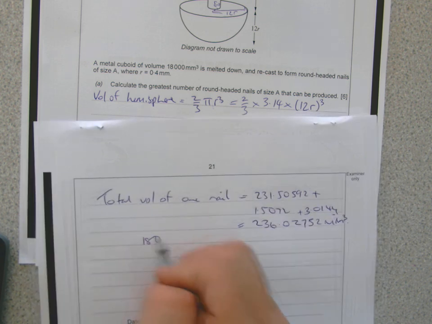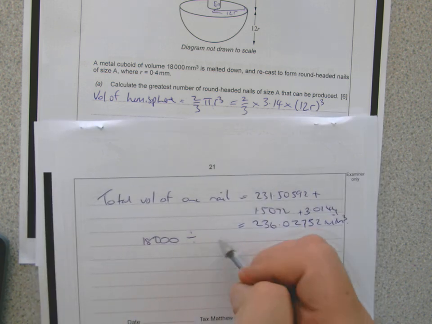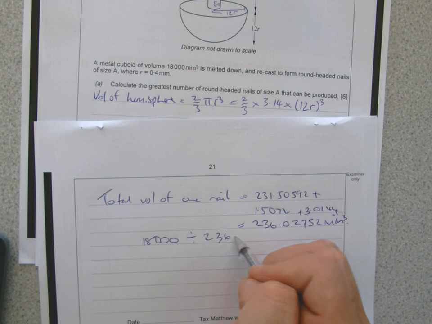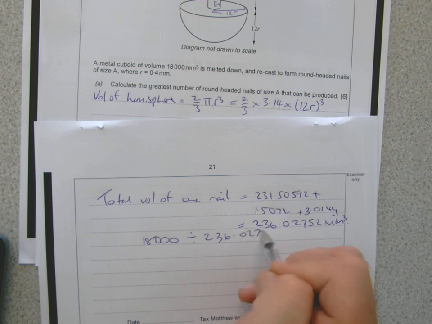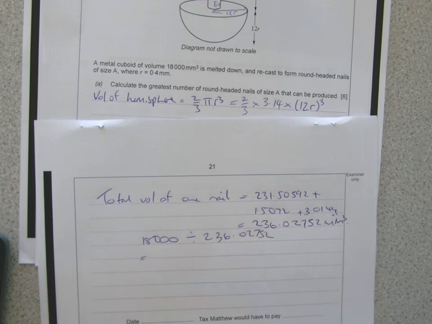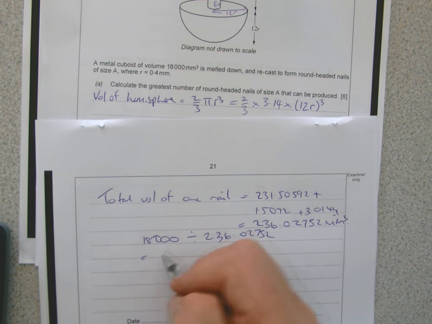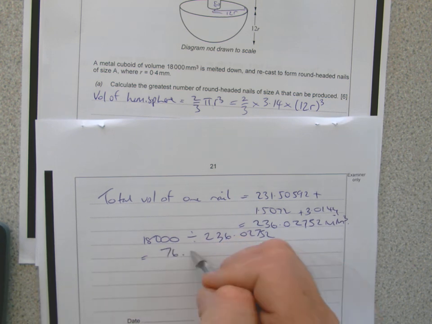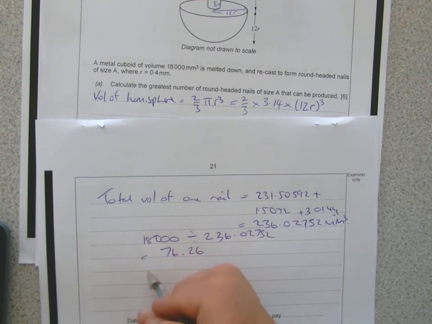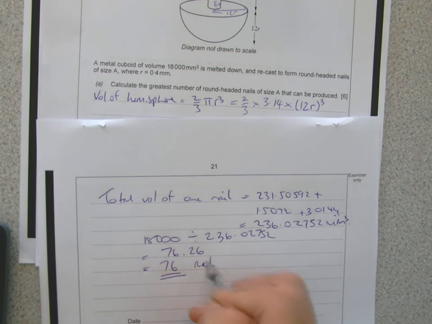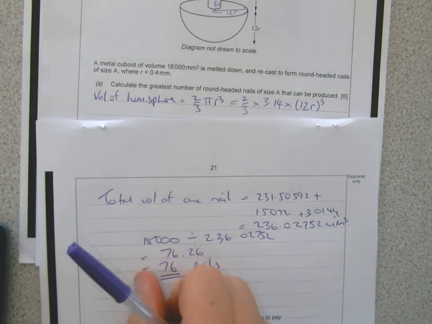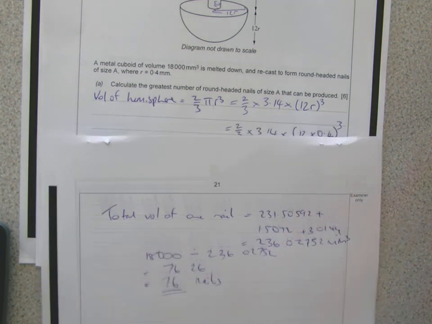So that's the volume of one nail, but to work out how many nails you get, you just need to share this volume which gets melted down, 18,000, by 236.02752, and we'll see what our answer is. We get 76.26. Now of course you can't make 76.26 nails, so you'll actually make 76 nails, and there'll be a little bit of metal left over, but you can't use that metal because it won't quite make a nail, but 76 is what we go for as the answer.